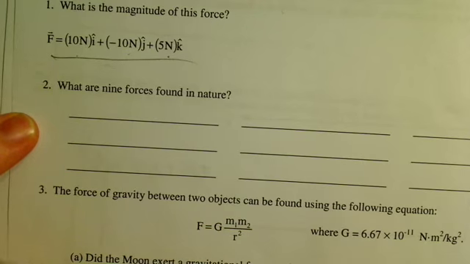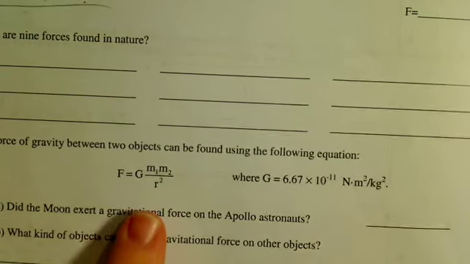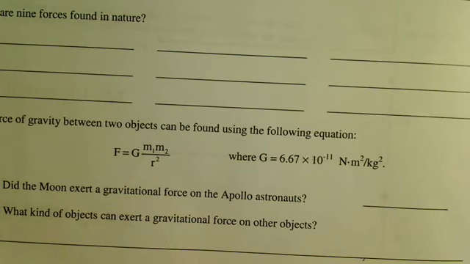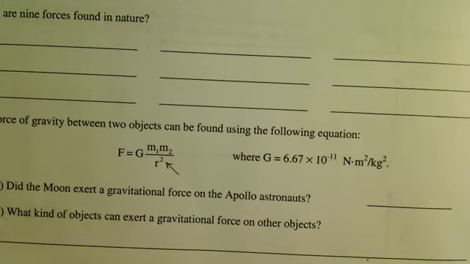For problem number 2, these were discussed in class, and they're also in the very beginning of chapter 10 as well. You might notice that in the textbook on Newton's laws here, make sure it says a squared right there. I think there is a typo, an error, in the textbook.